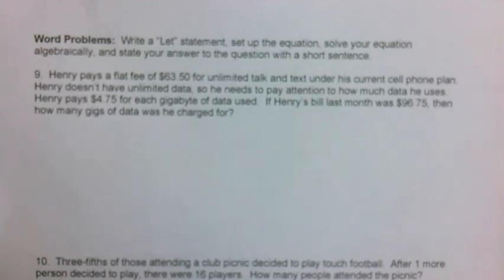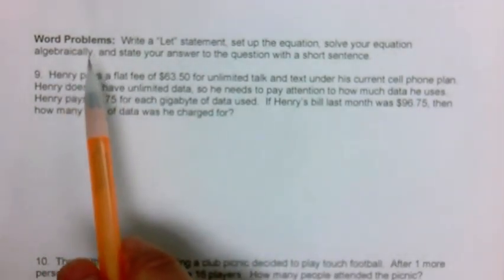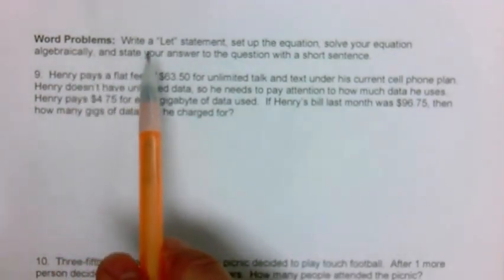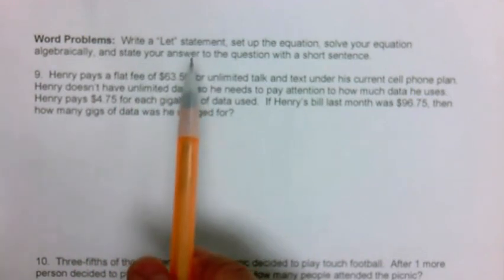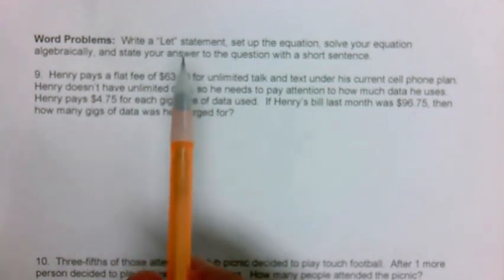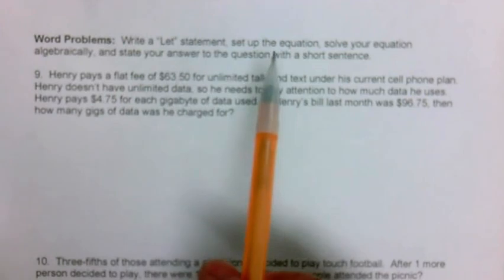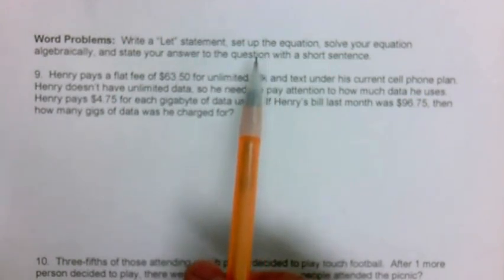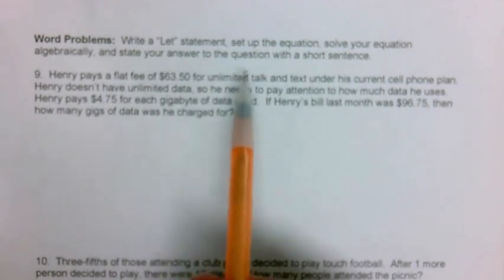Our next few problems show word problems, and we're going to solve these algebraically. Now, when we're solving a word problem algebraically, the first thing that we're going to do in the problem is write a let statement in order to define our variable to represent what we're looking for. Then we can set up our equation. We'll solve our equation algebraically, and then we'll state the answer to the question by writing a short sentence.